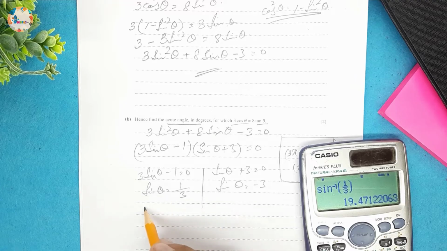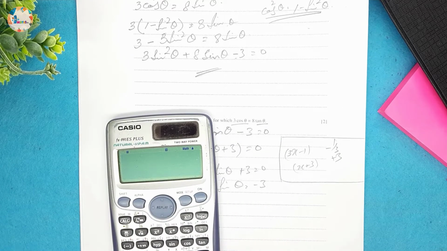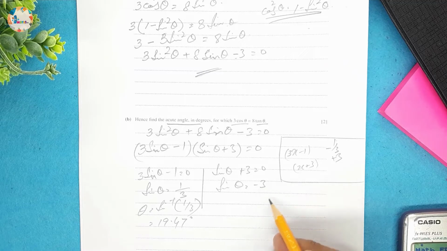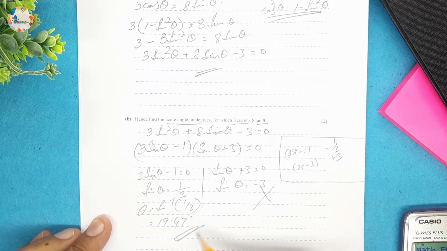So theta is equal to sine inverse of 1 over 3, which is equal to 19.47 degrees. And if we check the other one, sine inverse of minus 3, this will be a math error, so we will ignore this one. So this is our final answer.